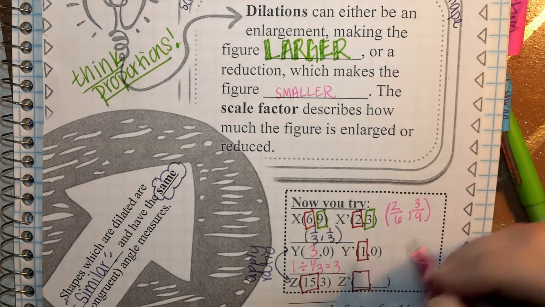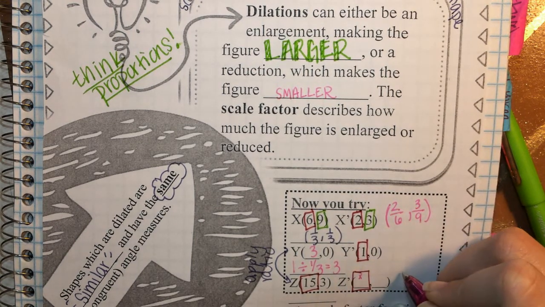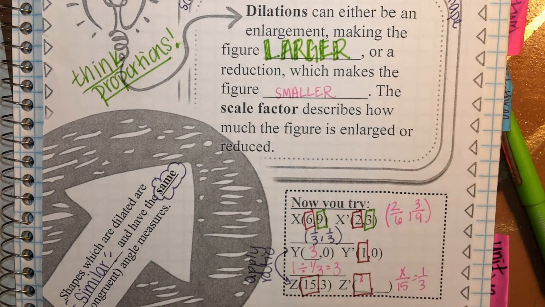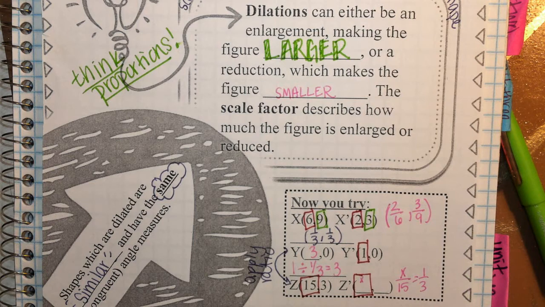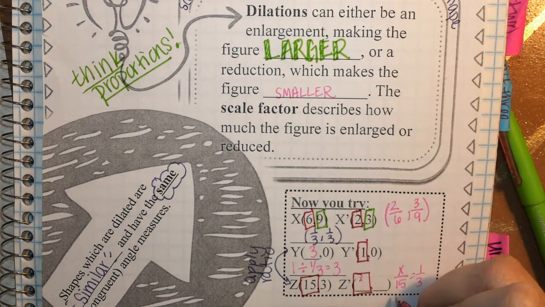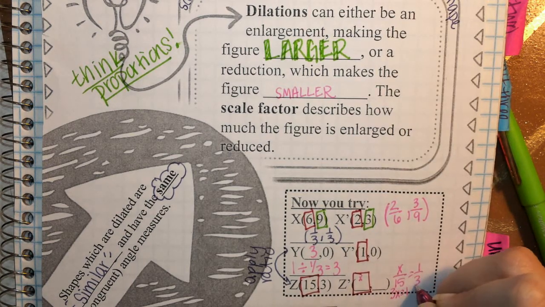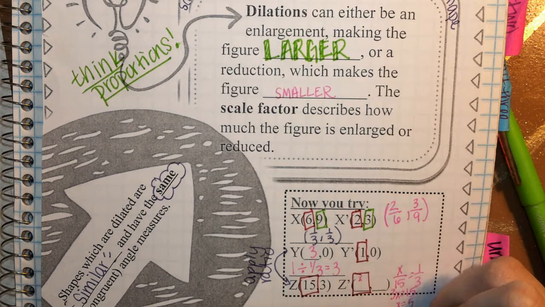So we know that this x value that we don't know must equal 1/3. So how would we solve that? We would cross multiply. When you cross multiply that, you get 3x equals 15. X equals 5.